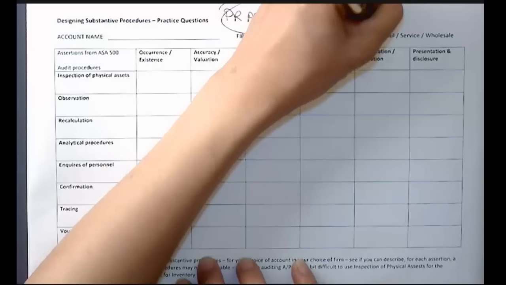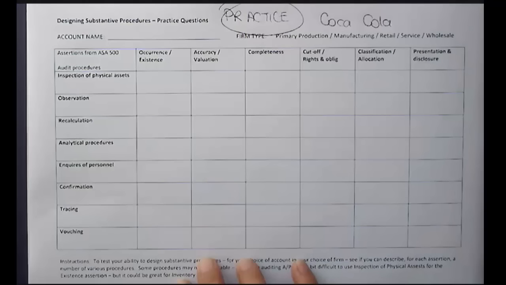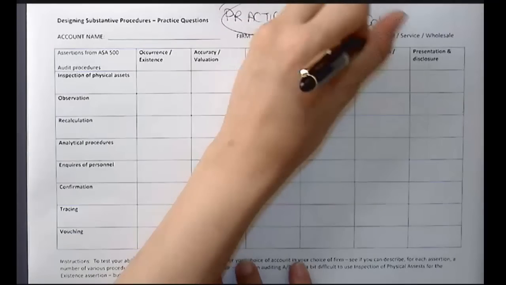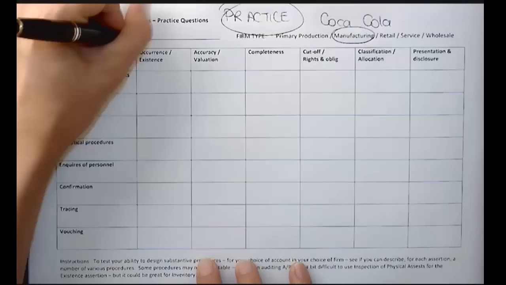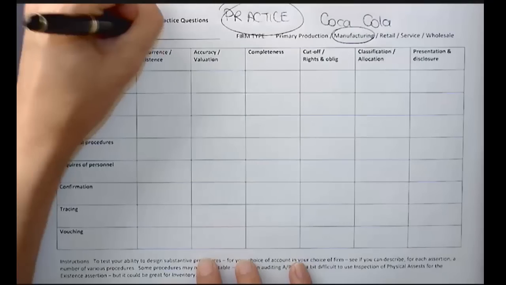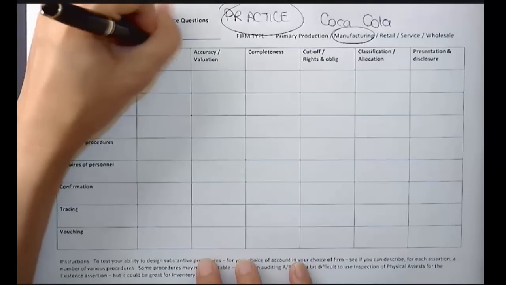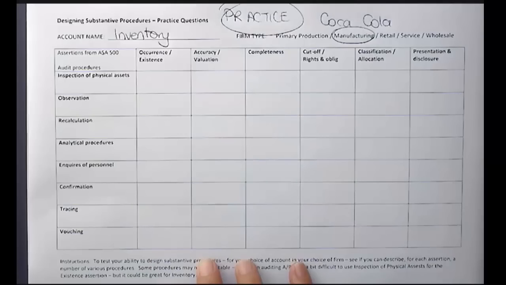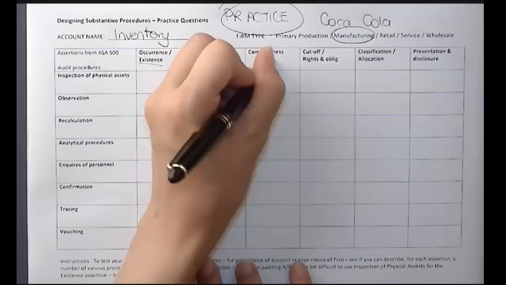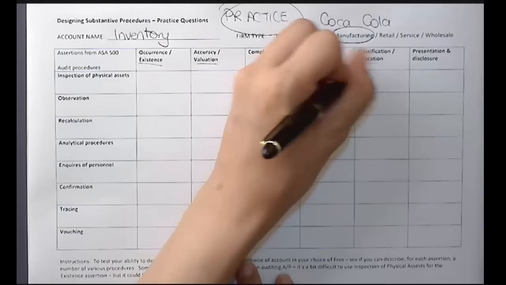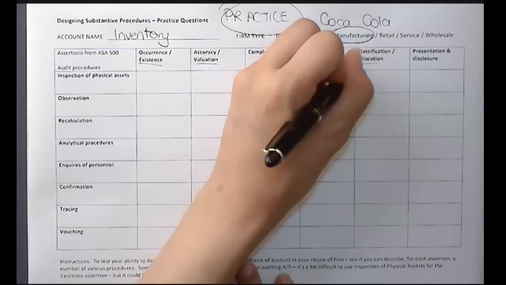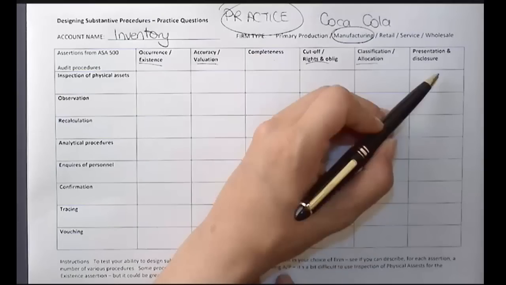Alright, so I've picked Coca Cola, or Coca Cola Amatil Limited, and we know that they are a manufacturing firm. And let's use the inventory account. Alright, so we know that inventory, we're going to be worried about existence, valuation, completeness, rights and obligations, allocation, and then also presentation and disclosure of that inventory within the financial statements.